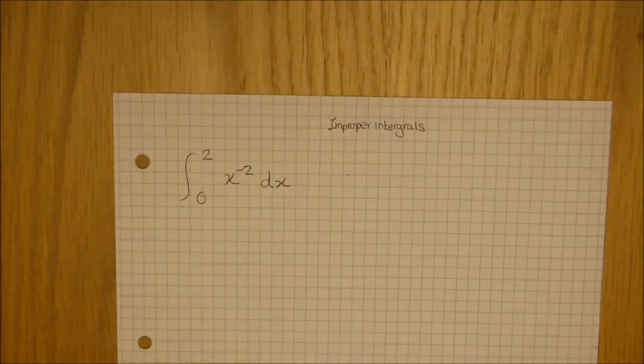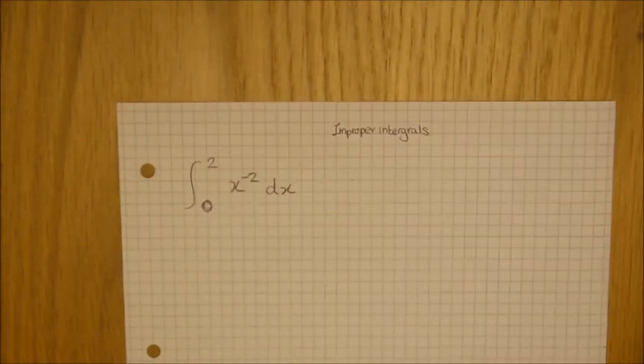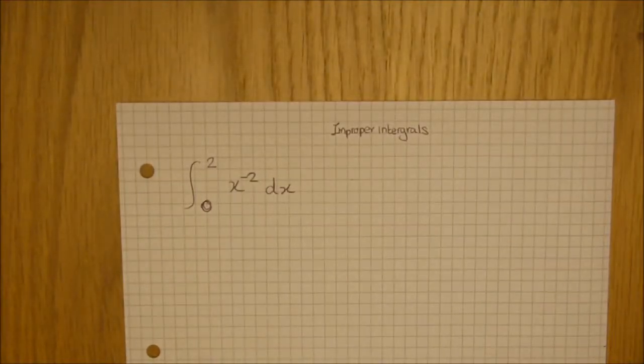Welcome to this video on improper integrals. Now, as you can see, we have an integral in front of us, with limits of 2 and 0, integrate x to the minus 2 dx. Now, what is wrong with this? It doesn't follow a conventional pattern for integration, as you can see, because one of the limits is 0.